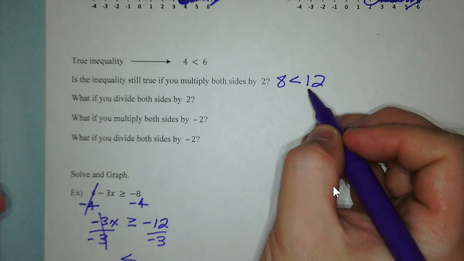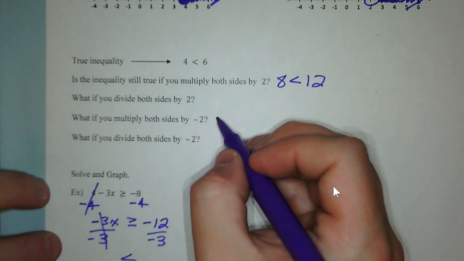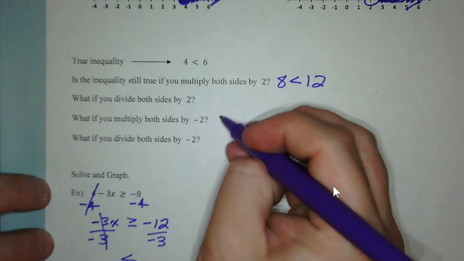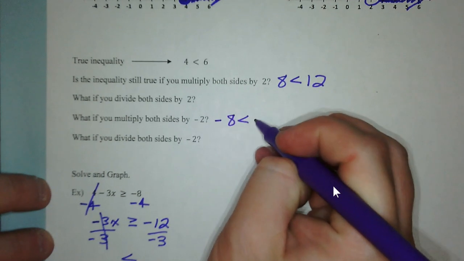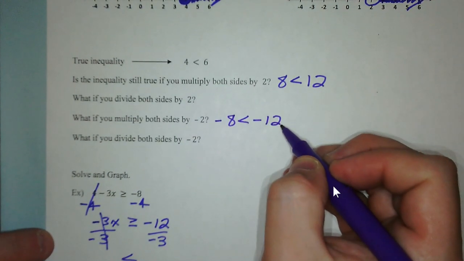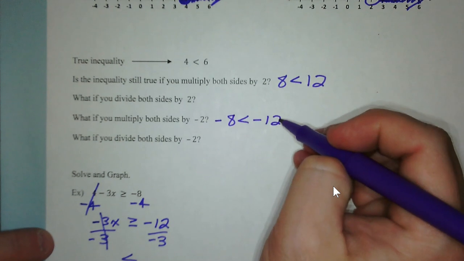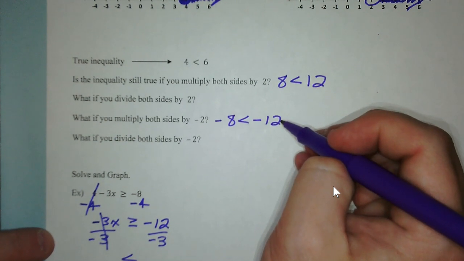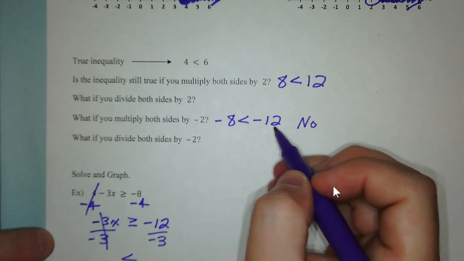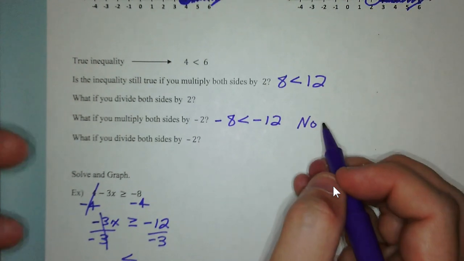But if you multiply both sides by -2, you get -8 is less than -12, right? And guess what? That's just not true anymore. Again, it's just the way negatives are.